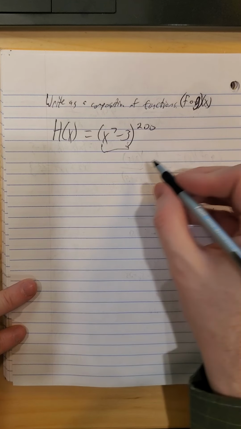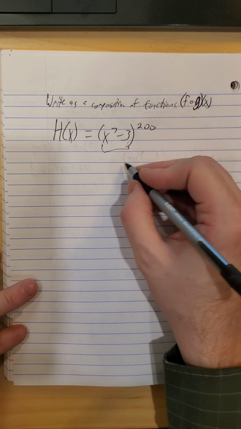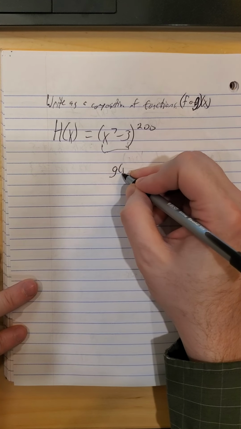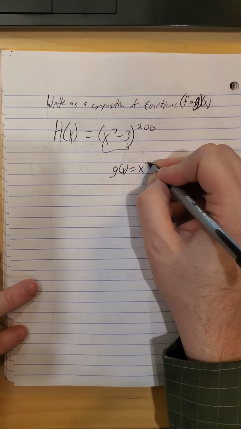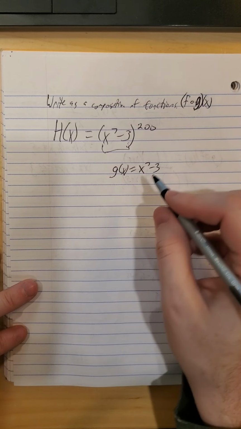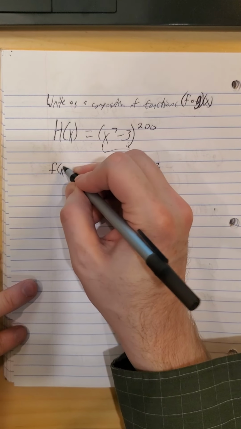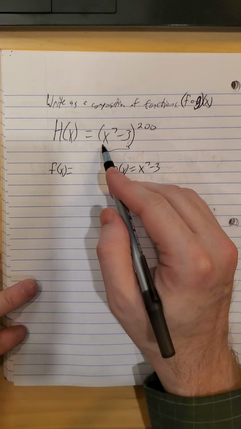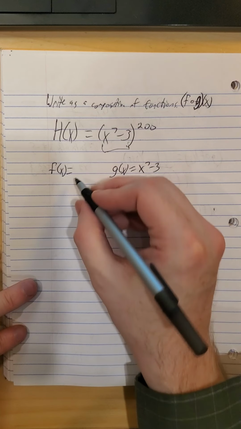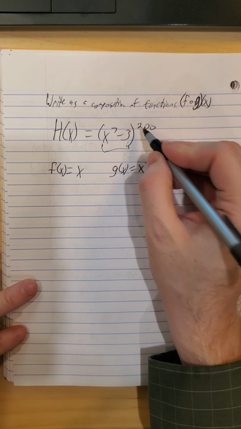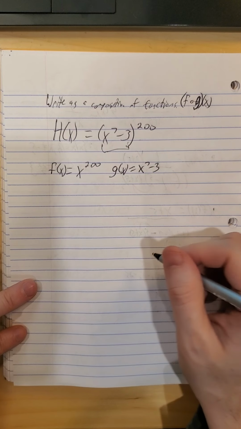So g of x is the one we plugged in. We plugged in x to the 7th minus 3. That's our g of x. We plugged it into f of x, and this only got plugged in one spot, so I'm only going to put an x in one spot, and then it was raised to the 200th.